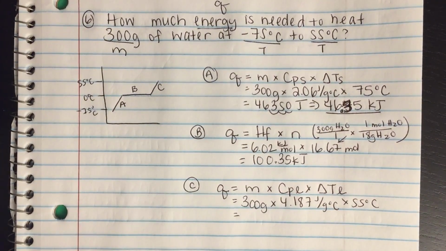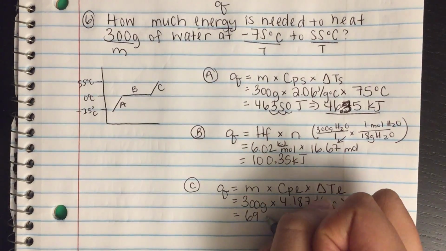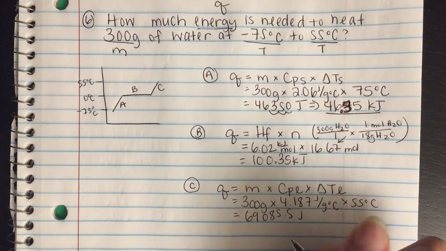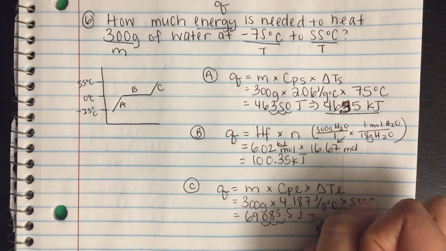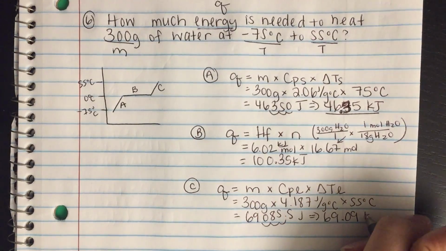You multiply those three together, we're going to get 69,085.5 joules. I'm going to move that decimal over 3 spots. I'm going to get 69.09 kilojoules.